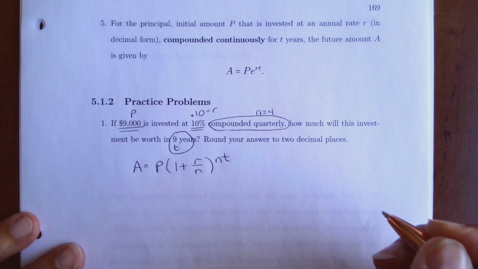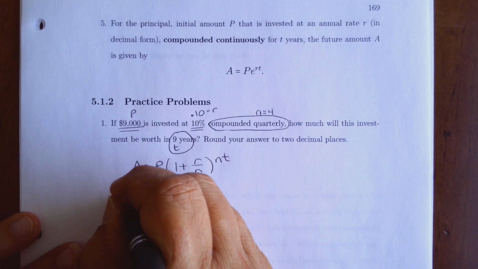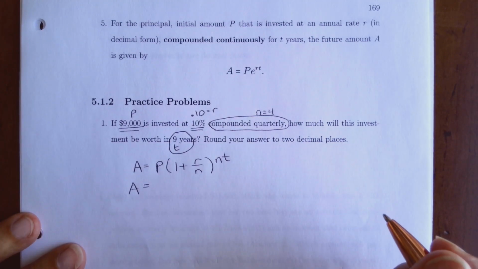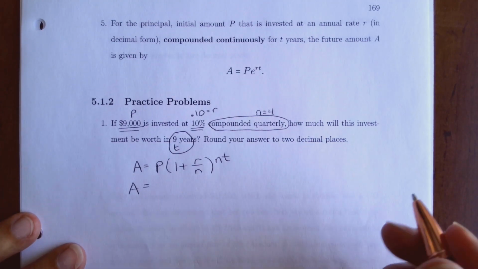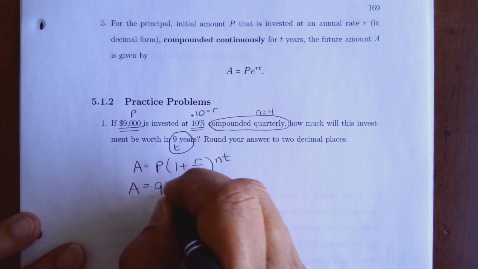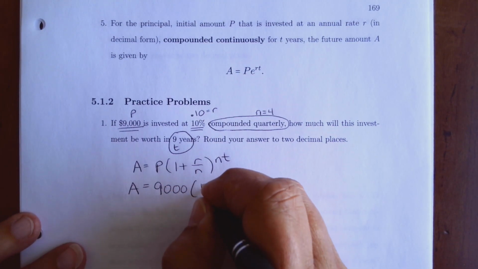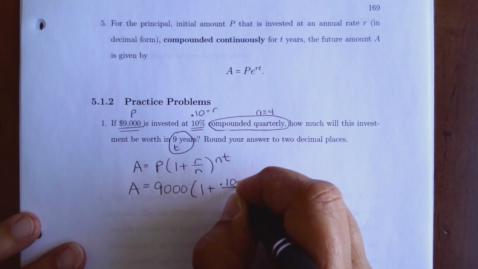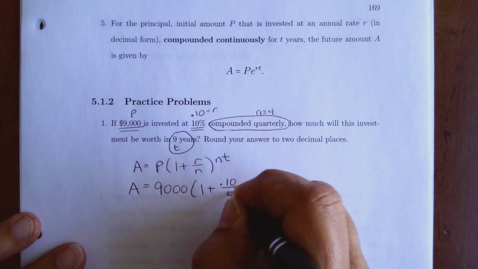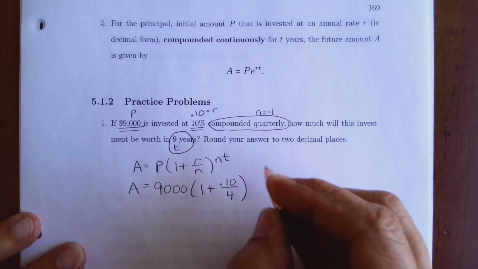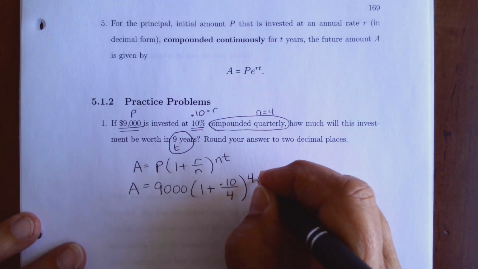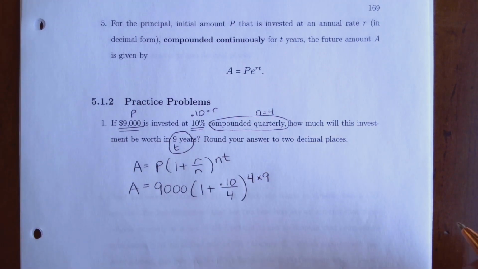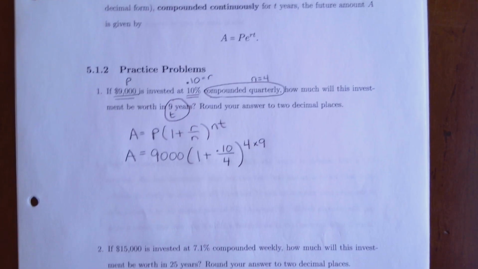Okay, we're just going to plug in those numbers and plug that into our calculator. So we're looking for A, how much this is going to be worth in 9 years. Principal is 9,000. 1 plus the rate, 0.10, over the number of times compounded, 4, and then to the number of times compounded times how many years. Okay?